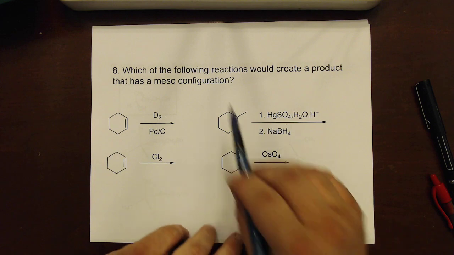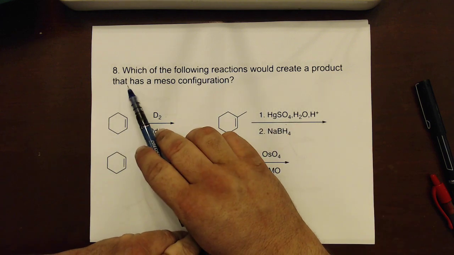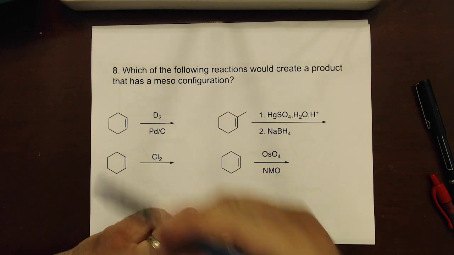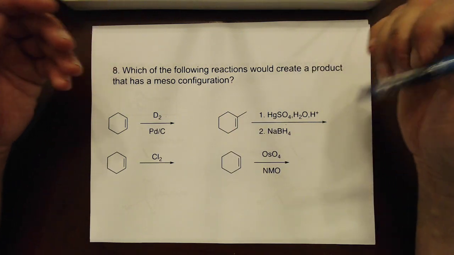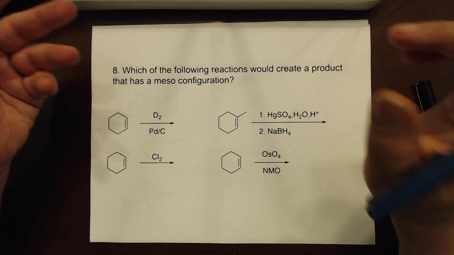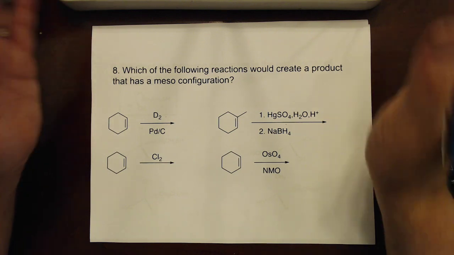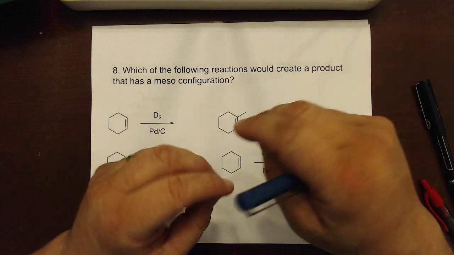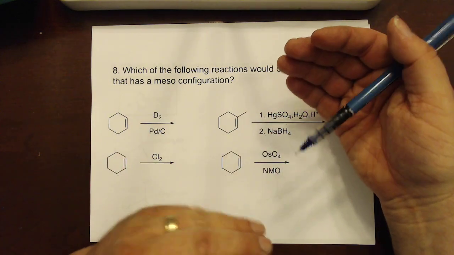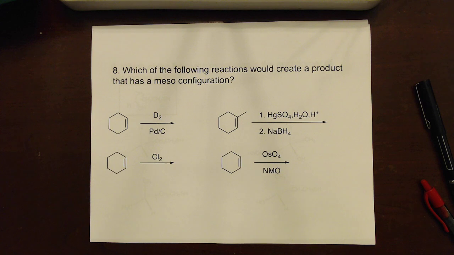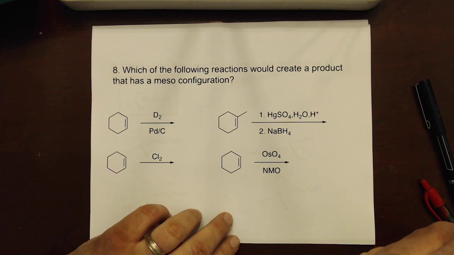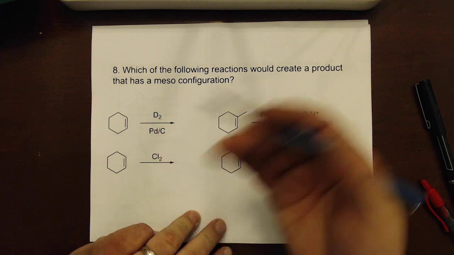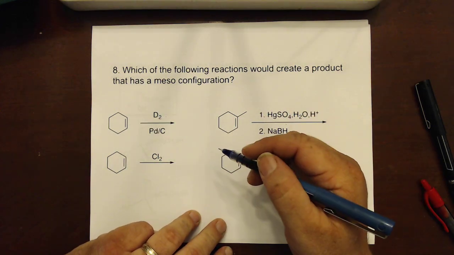Okay. Now for this one, which would create a product that has a meso configuration, right? So it has that plane of symmetry. So really, all this is asking for is syn versus anti addition of the product. That's really what it's asking for. So if the reagent goes on the same side, right, with syn addition, then it could create a meso product. If it's not, then it won't. If it goes on anti, then you won't be.